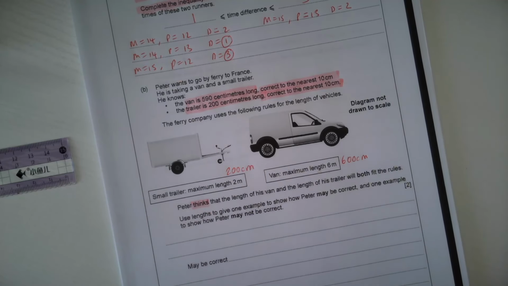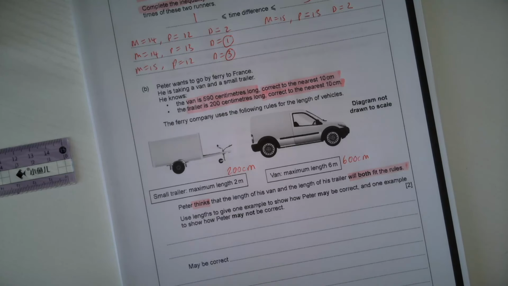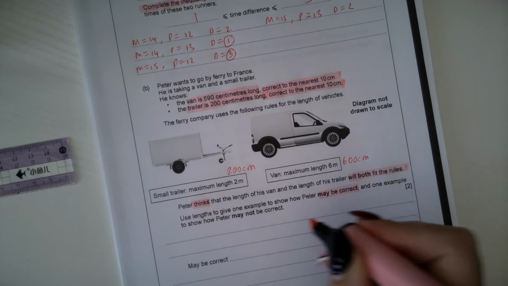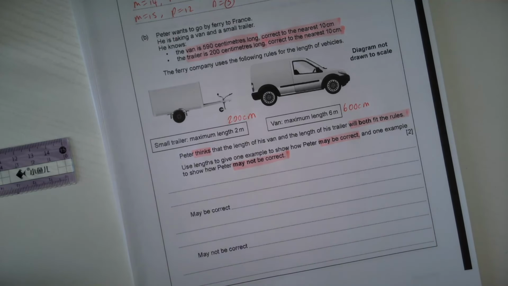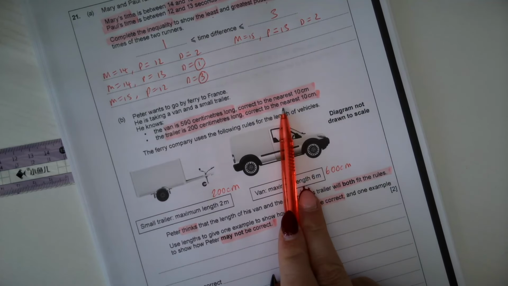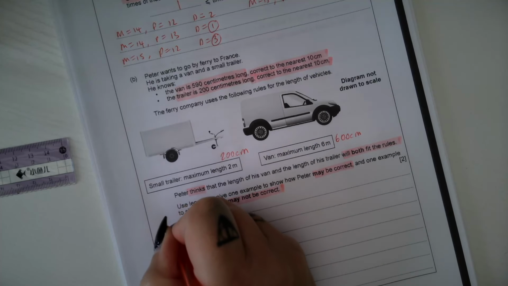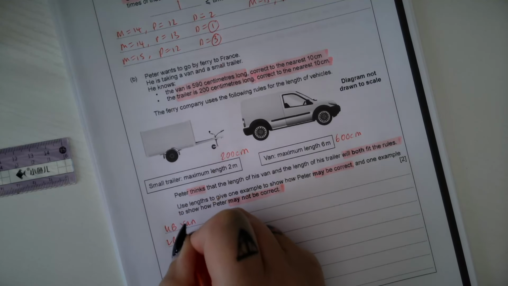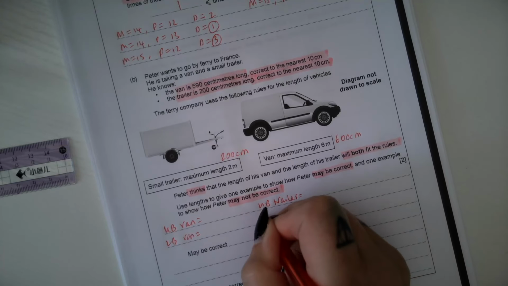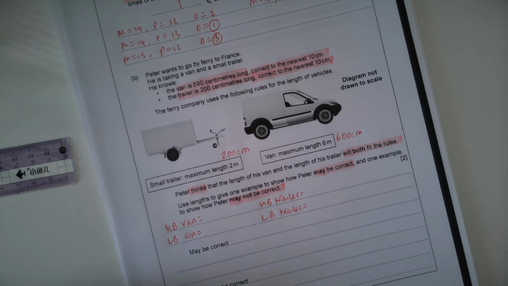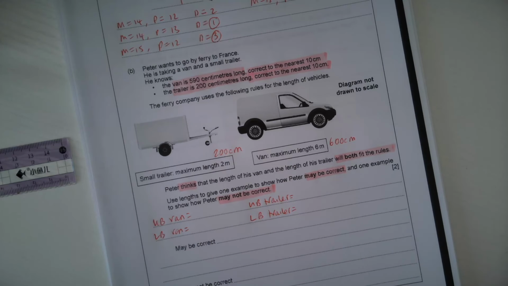Peter thinks that the length of his van and the length of his trailer will both fit the rules. Use lengths to give one example to show how he may be correct and one example how he may not be correct. So we want a may be correct option and a may not be correct option. So what we're working with here, because it's correct to the nearest 10 centimetres, are upper and lower bounds, okay? So we're going to want the upper bound and the lower bound for the van, and the upper bound and the lower bound for the trailer. So the highest possible length it could be and the lowest possible length it could be. And then we can look at all different options.